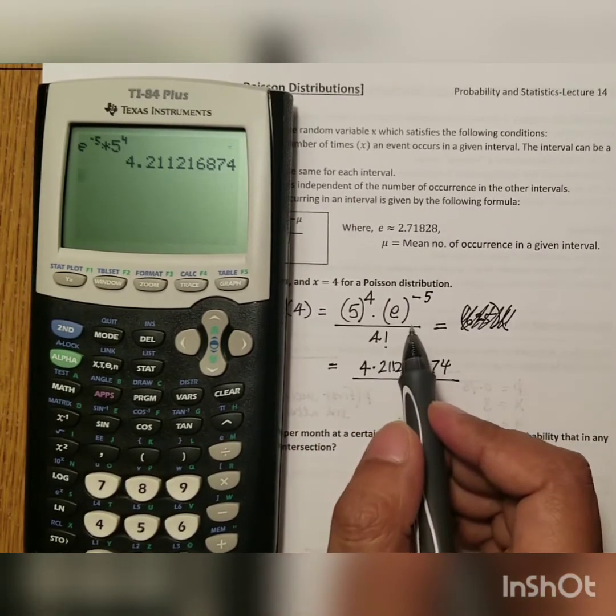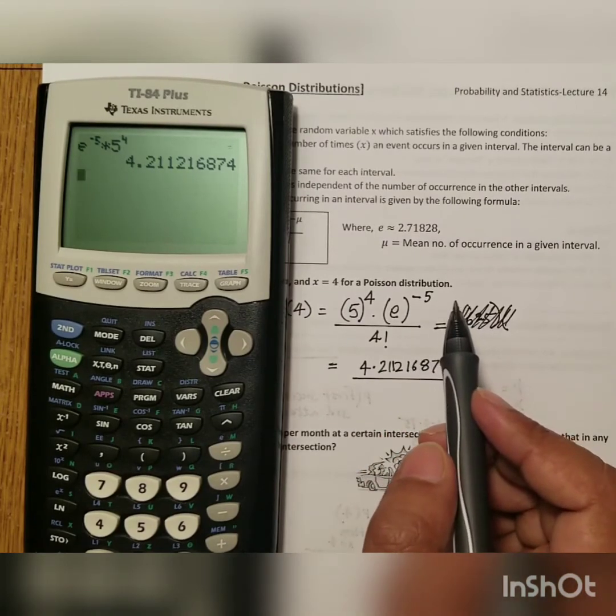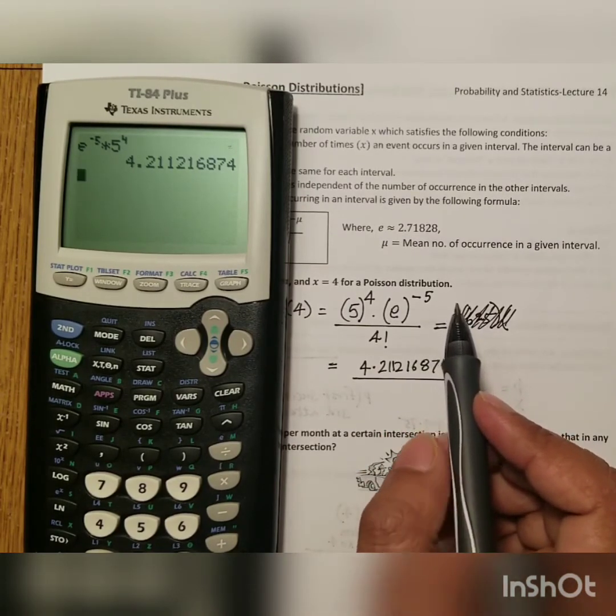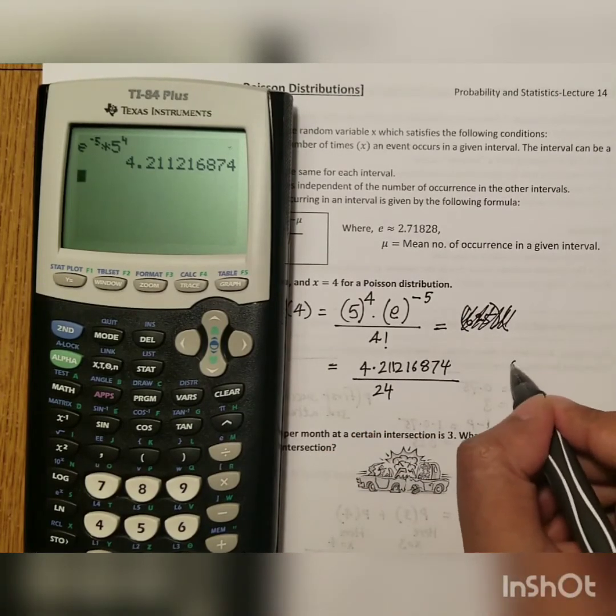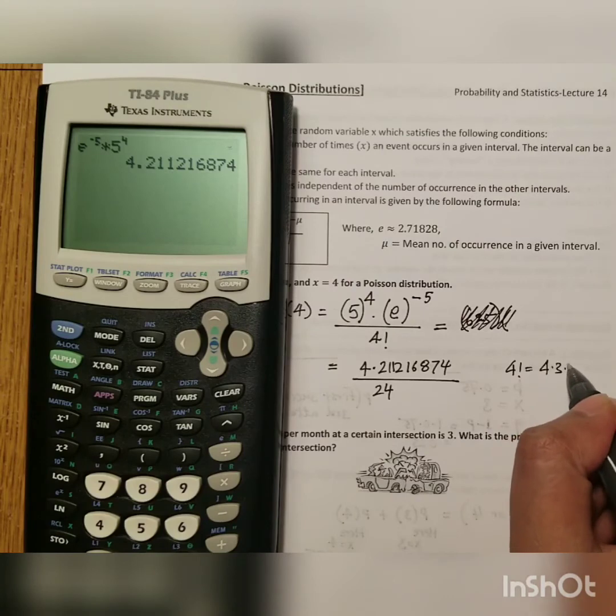What is 4 factorial? It is 4 times 3 times 2 times 1. 4 times 3 is 12, times 2 is 24. So 4 factorial is 24, because 4 factorial is 4 times 3 times 2 times 1.